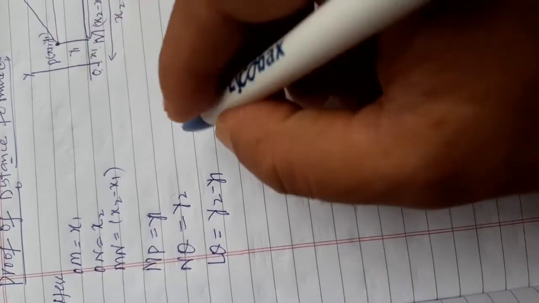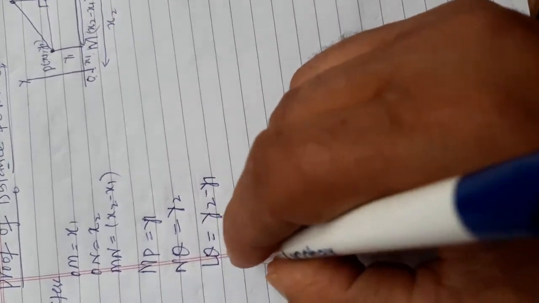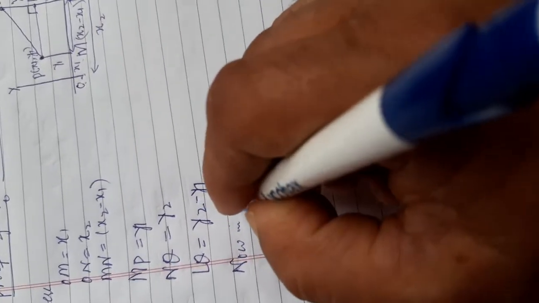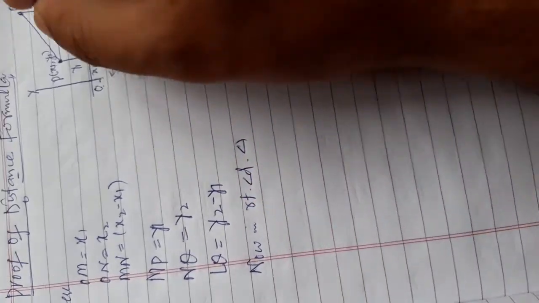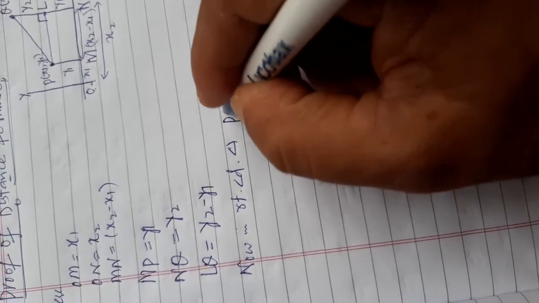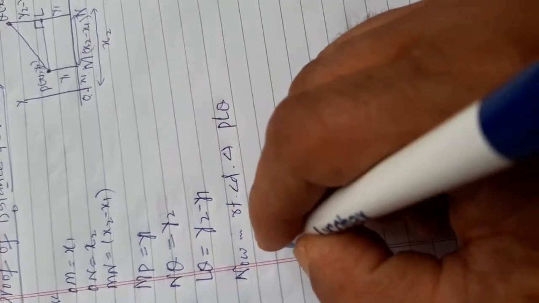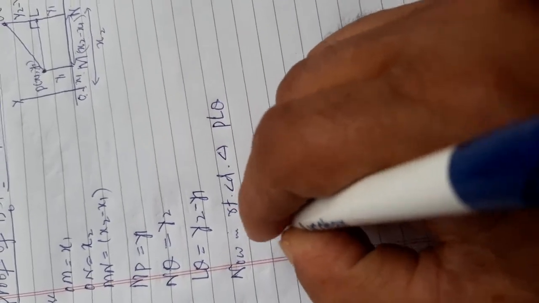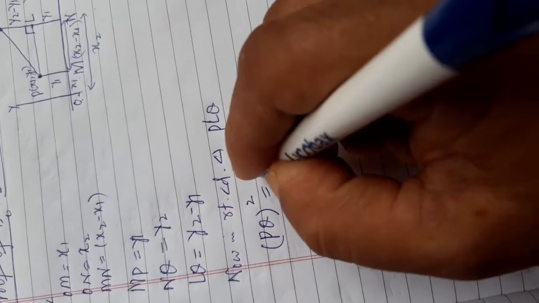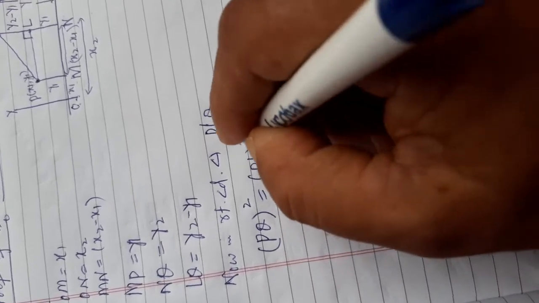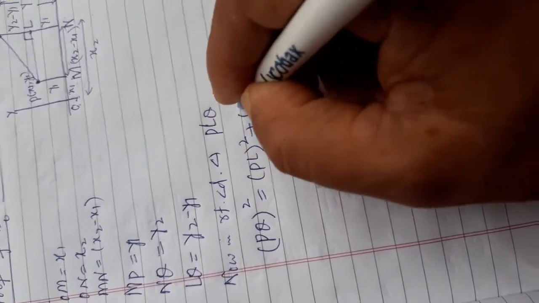Dear viewers, as we are having here a right angle triangle, now in the right angle triangle PLQ, we will use Pythagoras here. Pythagoras says hypotenuse square, that is PQ here, is equal to PL square, that is base here, plus LQ square.